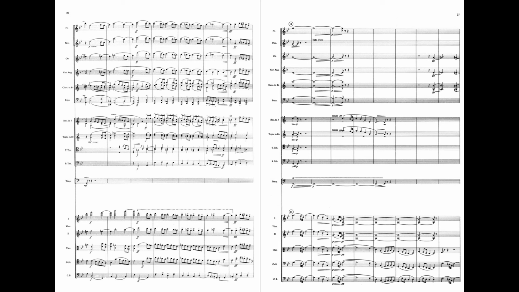There's a string call we heard again on page 2. The horns will echo that in a moment, and the trumpets. Low strings doubling.